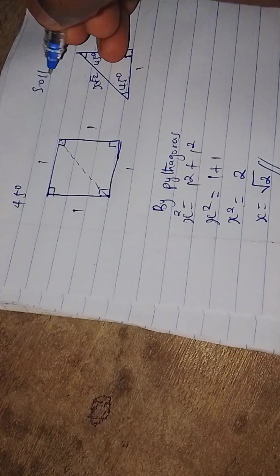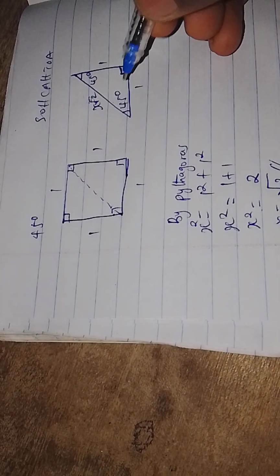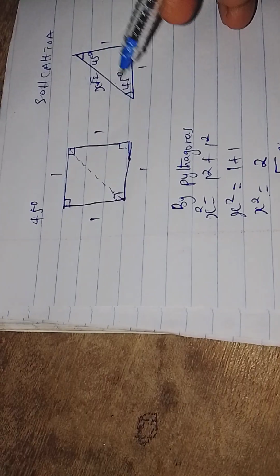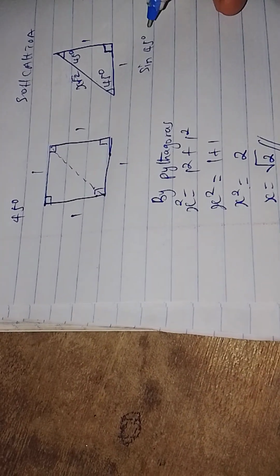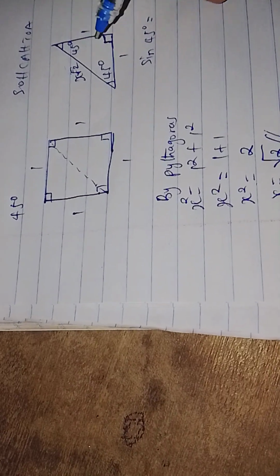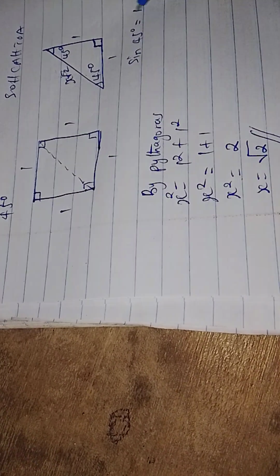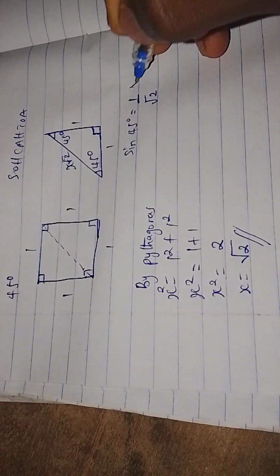So now we go ahead and use our SOHCAHTOA, an easy way to remember it. So now we can use any of these, I believe. So we start: sine 45 is equal to the opposite side to this 45, which is 1, all over the hypotenuse, which is root 2. As we did in part 1 of this video, we rationalize.